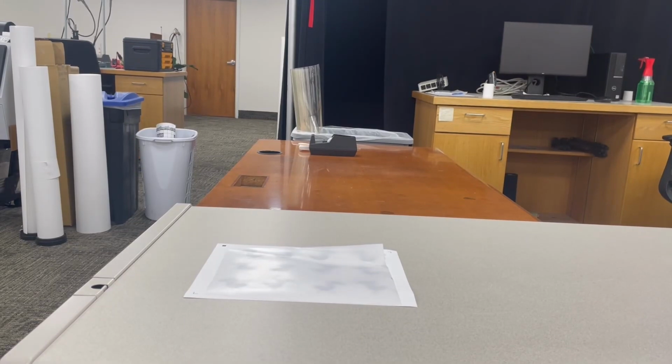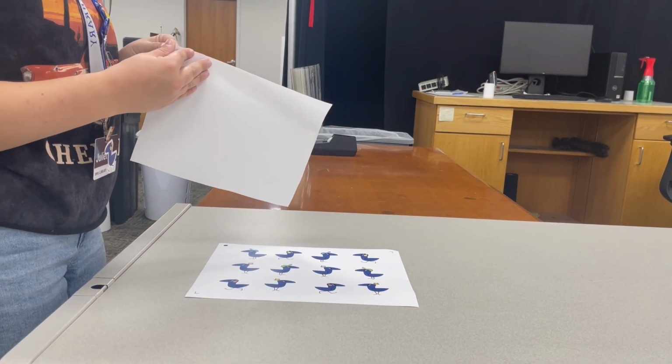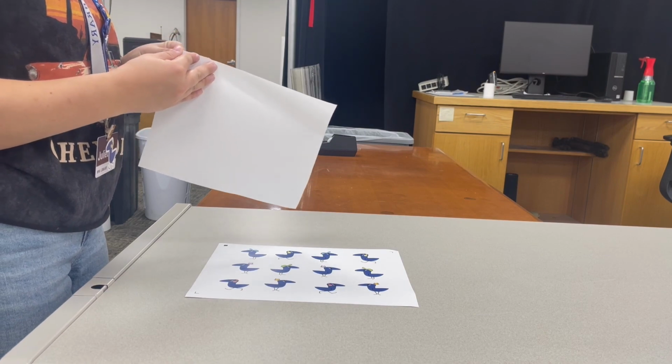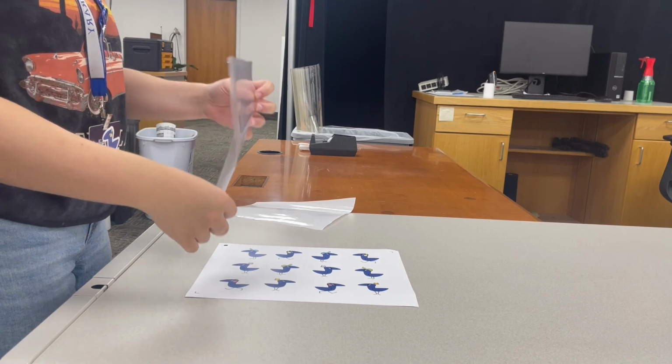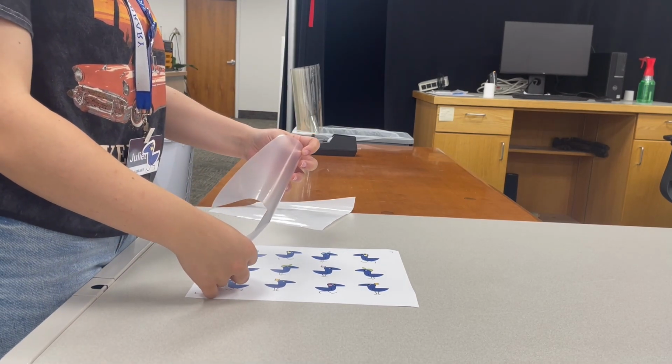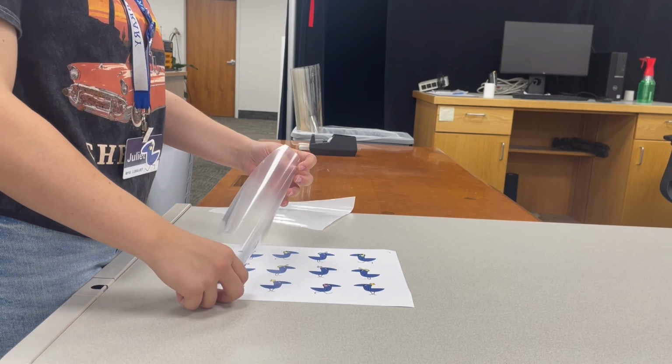This next step is optional, but it definitely has some benefits. I'm going to cover my sticker paper with a UV coated sheet. This will keep the colors brighter for longer and help protect the image. We have a roll of UV coating that you can cut your UV from, or often we have scrap UV that you can use as well.